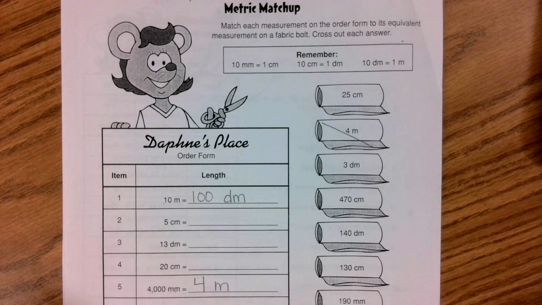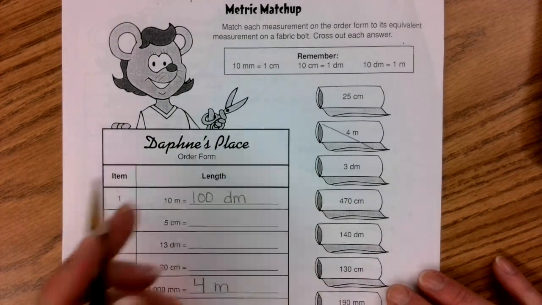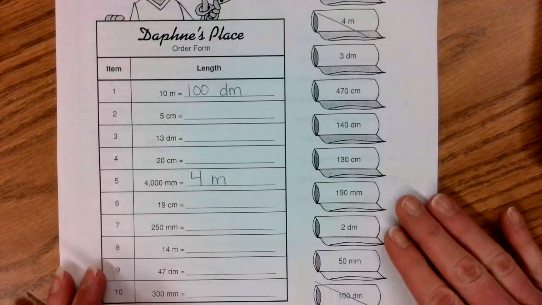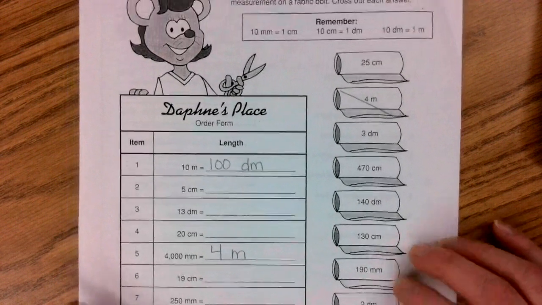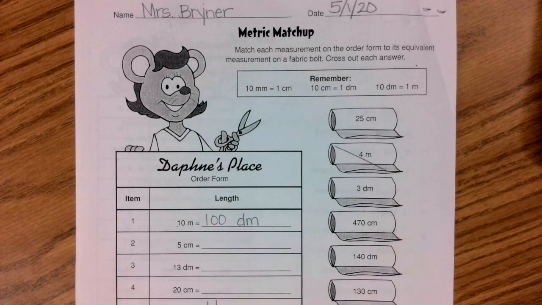I think our clue word is going to be place. Place is our clue word. So hang in there, finish your work. Thanks for working hard. I miss you. I'll see you soon. Bye.